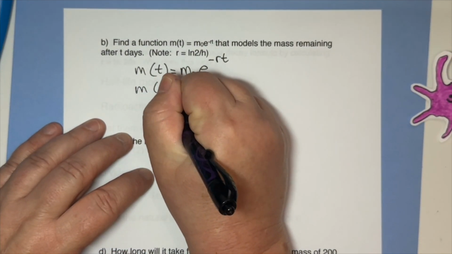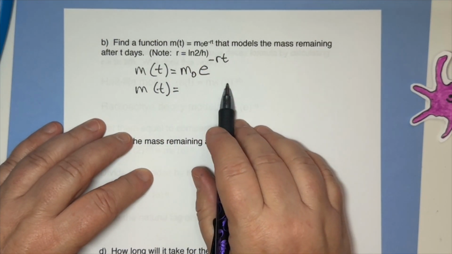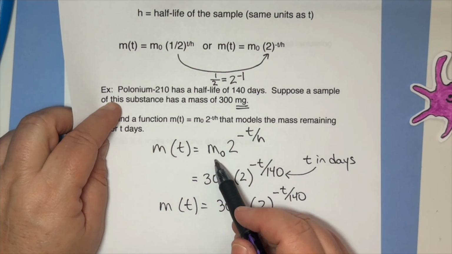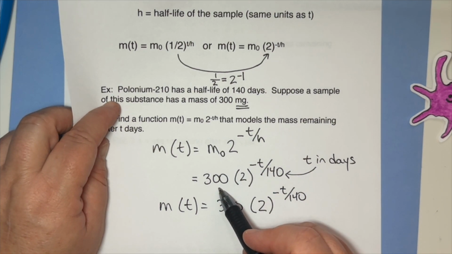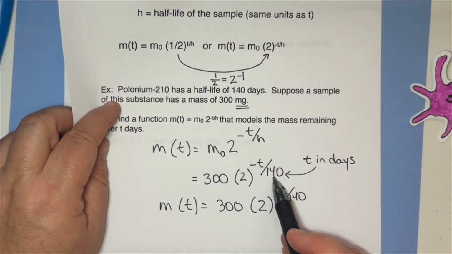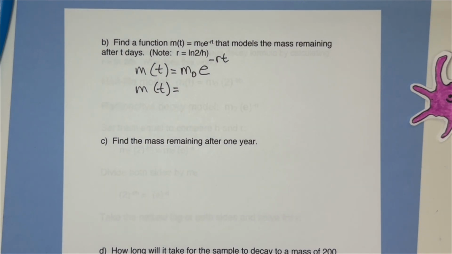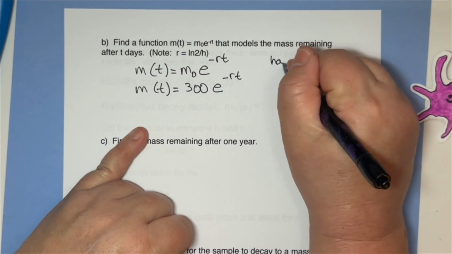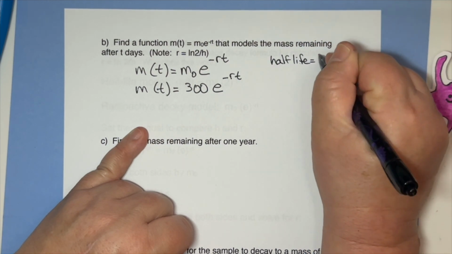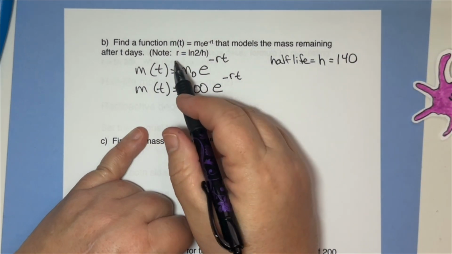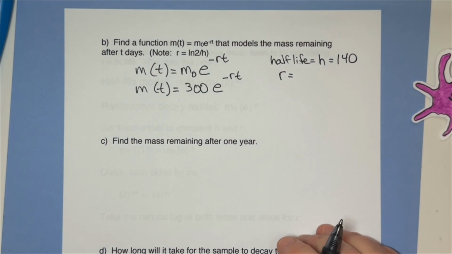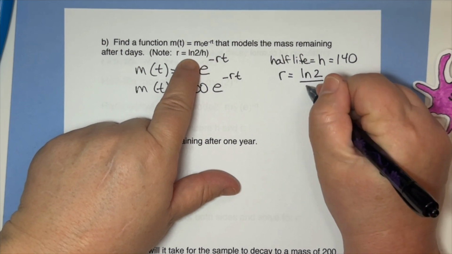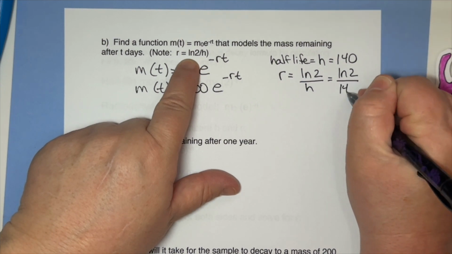So let's go ahead and plug in all the information. Here we're going to have to go back to the first page and remind ourselves that the initial mass was 300 milligrams, and our half-life was 140 days. So it's 300 times e to the opposite of rt, and we know our half-life, which is our h, is 140. And so r, which was the relative growth, but now we're talking about decay, is, and this is just a formula, natural log of 2 over h, so it's natural log of 2 over 140.